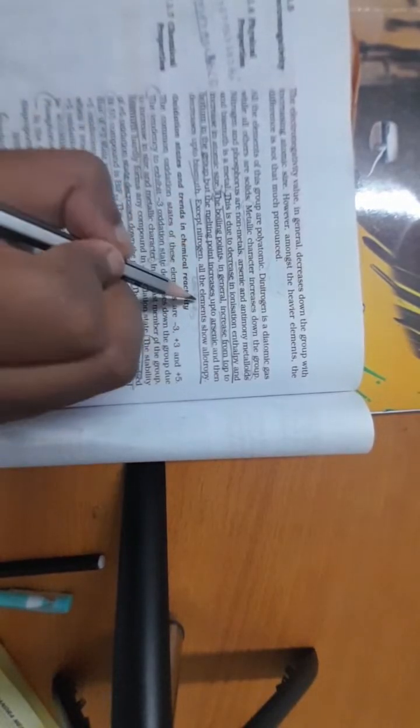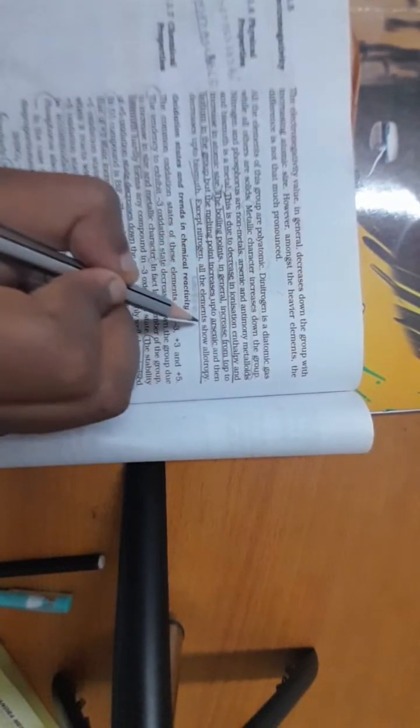So except nitrogen, all elements will show allotropy.